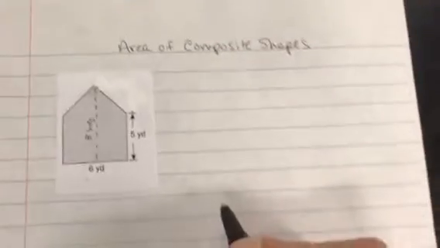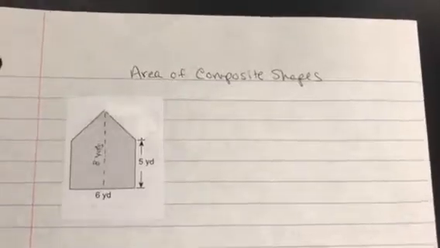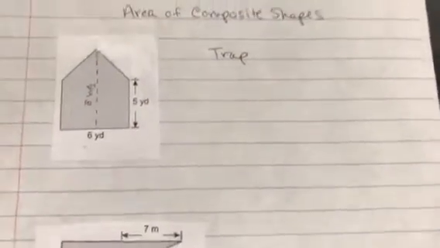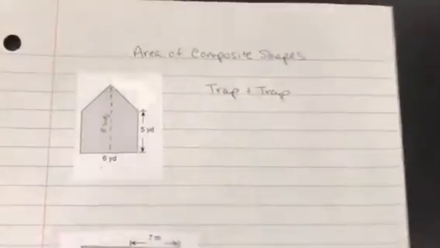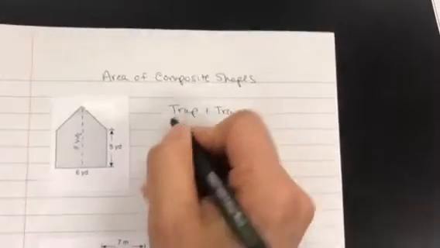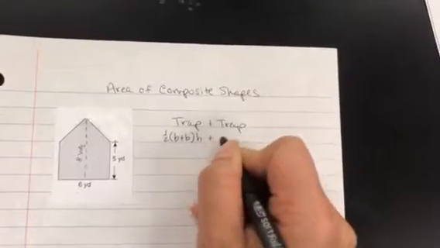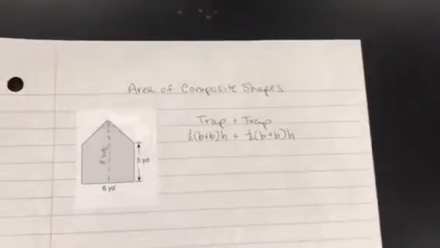So when you're doing area of composite shapes, the first thing I want you to do is write down the two shapes that you see in your composite shape. So in this case, I see two trapezoids. And what am I going to do with my two trapezoids? Am I going to subtract them, add them? I'm going to combine them to get the full shape. So it's going to be trapezoid plus trapezoid. So I like to write down the two shapes that I see. Then I'm going to write down the formula that I'm going to use. Since it's a trapezoid, the formula is half times base 1 plus base 2, times the height, and then same thing on this side, half times base 1 plus base 2, times the height, right?